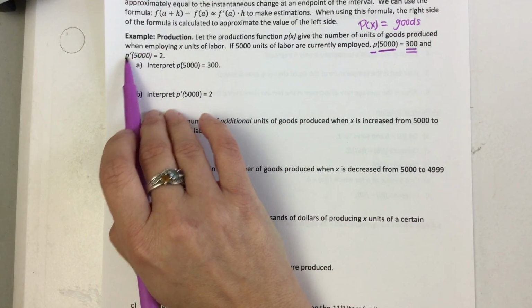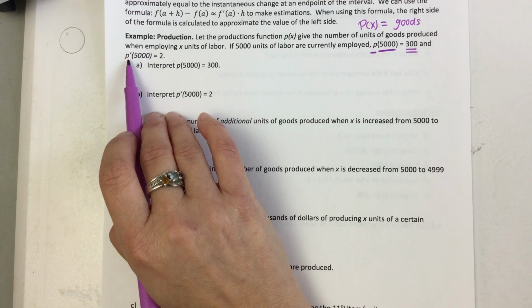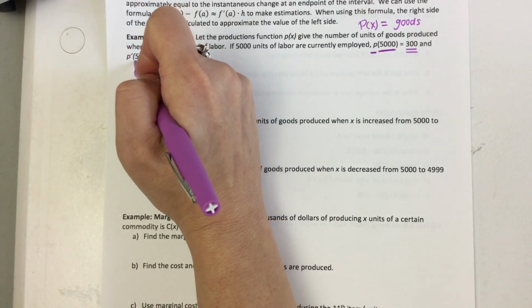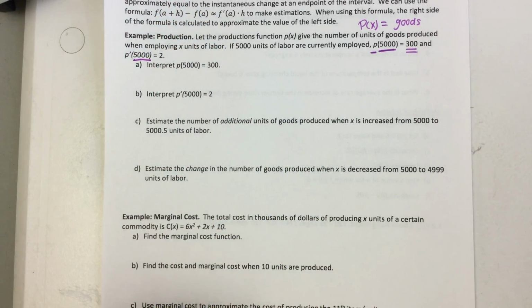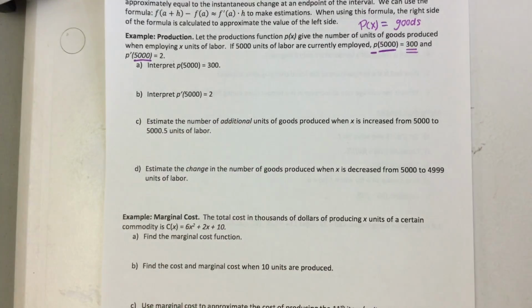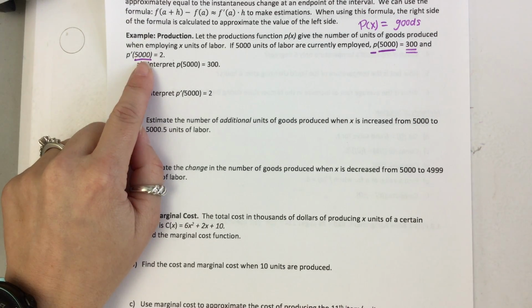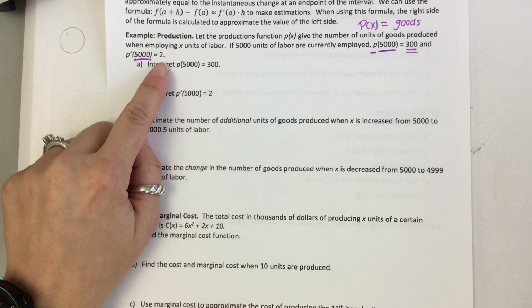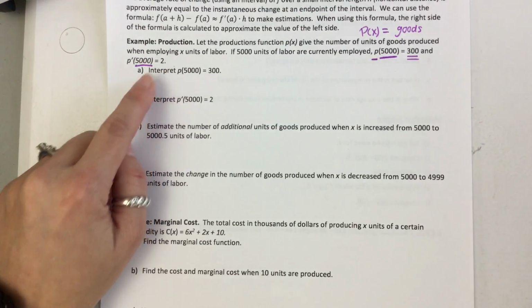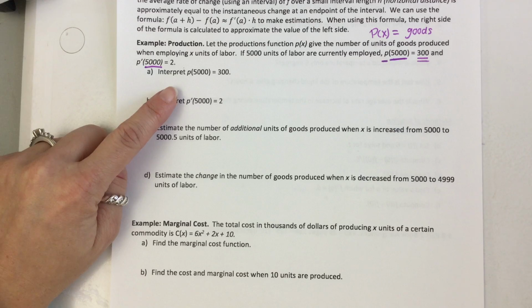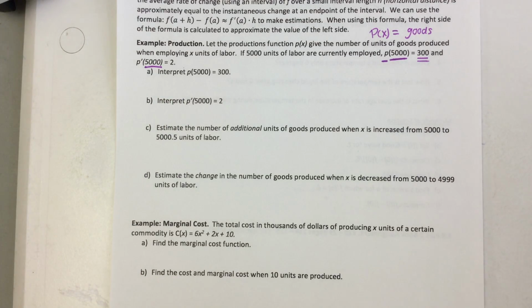Now this is a first derivative. Remember, a first derivative, that's your marginal. So this would be marginal production. That means currently, if they have 5,000 units of labor, and they increase that by 1 more unit, this would be 5,001, you could produce 2 more of whatever it is that they're making. So that's the main thing here. When you're looking at the second part of 1.8, you're going to see things like interpret this. They just want to make sure that you know what different things mean.